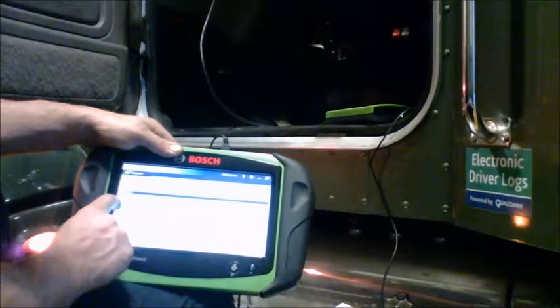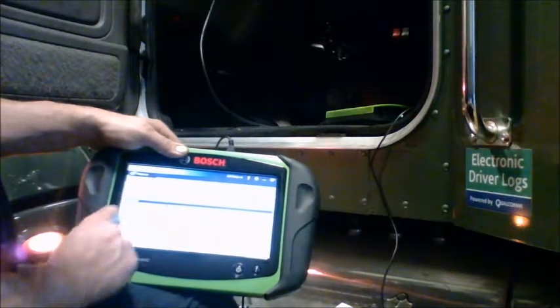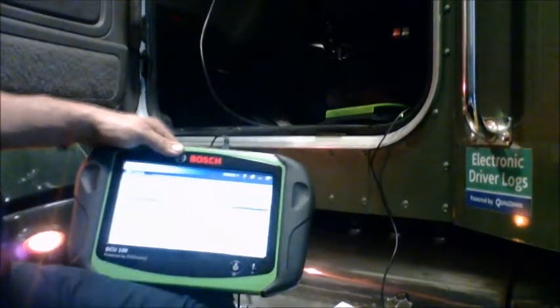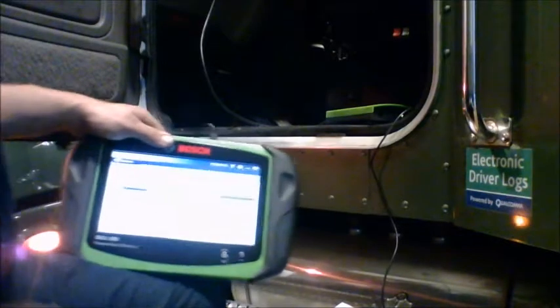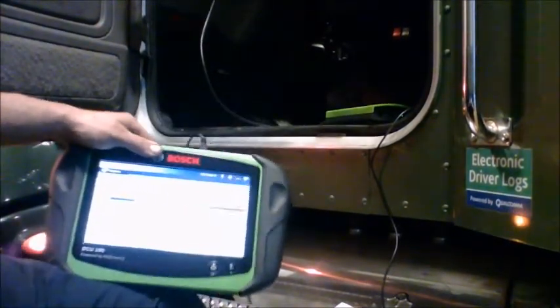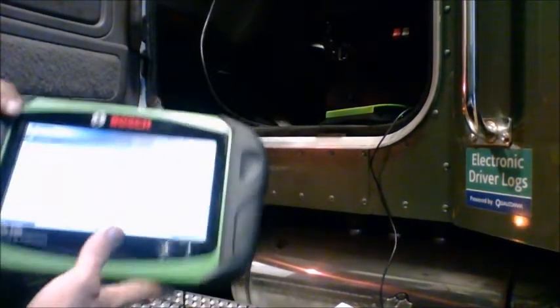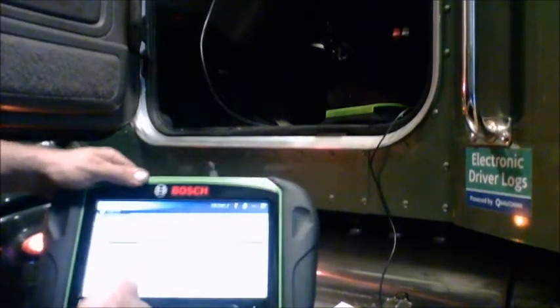So then you can go back to the main menu. You can also use this device to test individual injectors. You can test your lights.